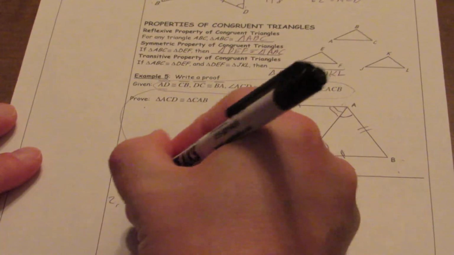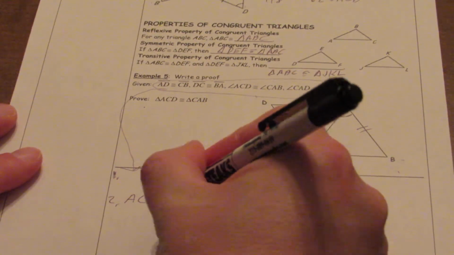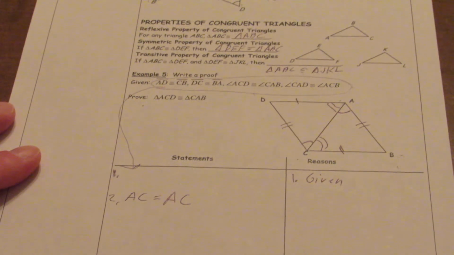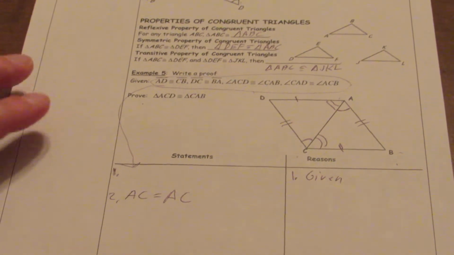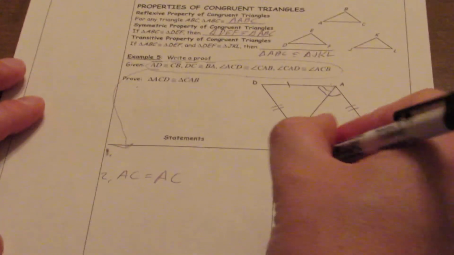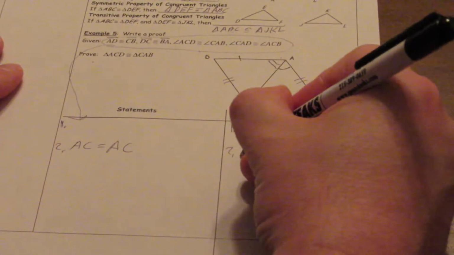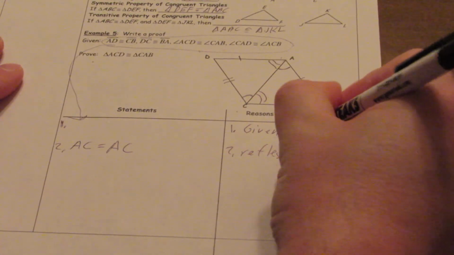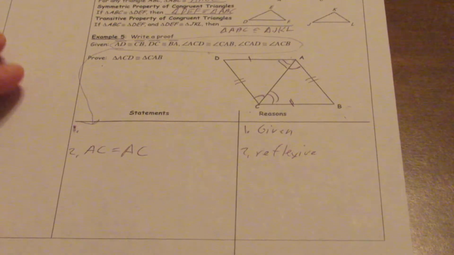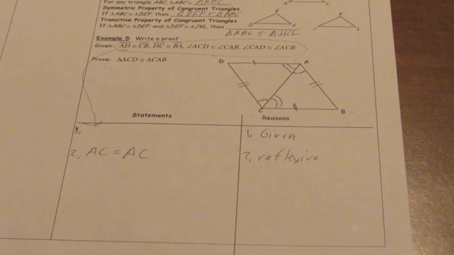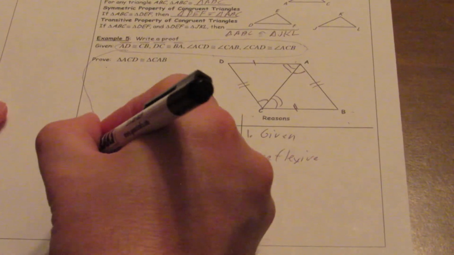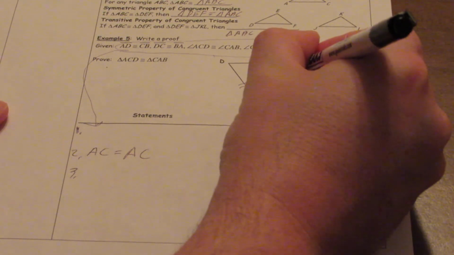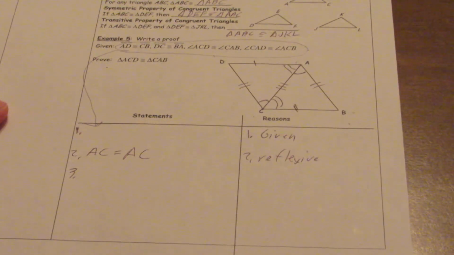One thing that I'm missing is this middle line. When two triangles are connected, the middle line is the easiest thing to mark. AC is congruent to AC. That's my reflexive property. We will use that a lot as we do things with triangles. So then I have this one based on number 2.